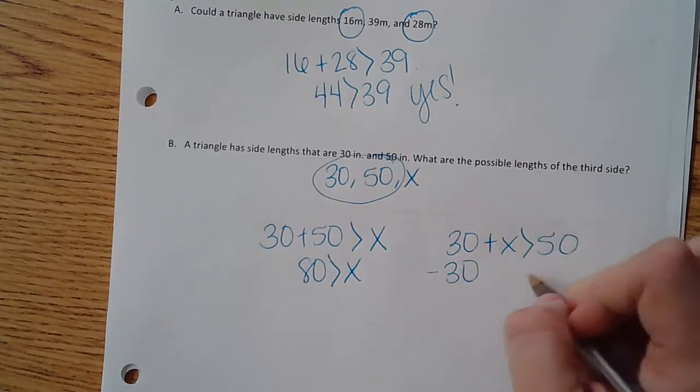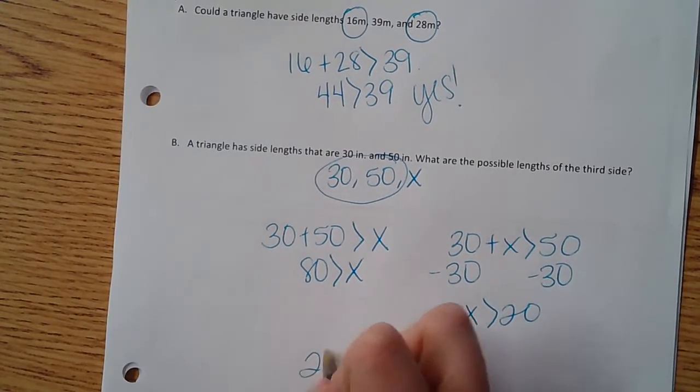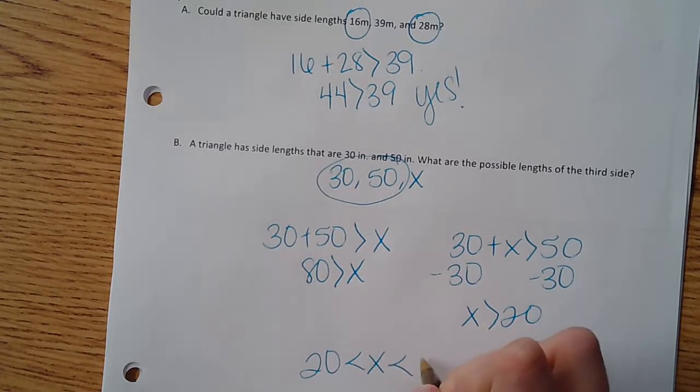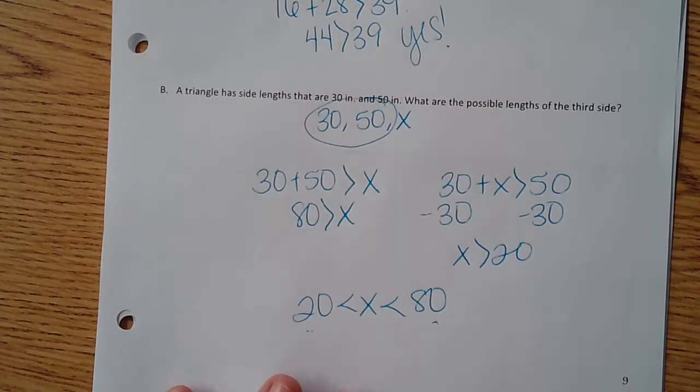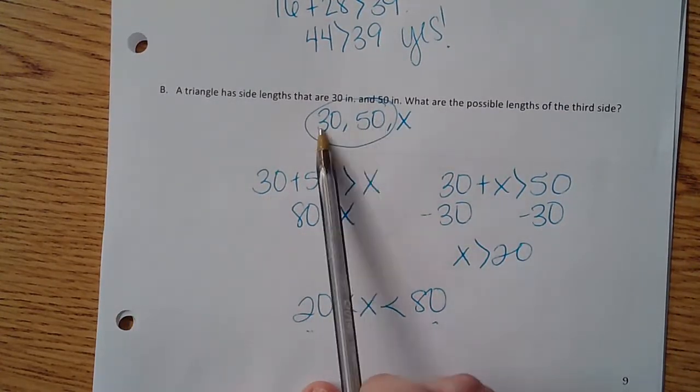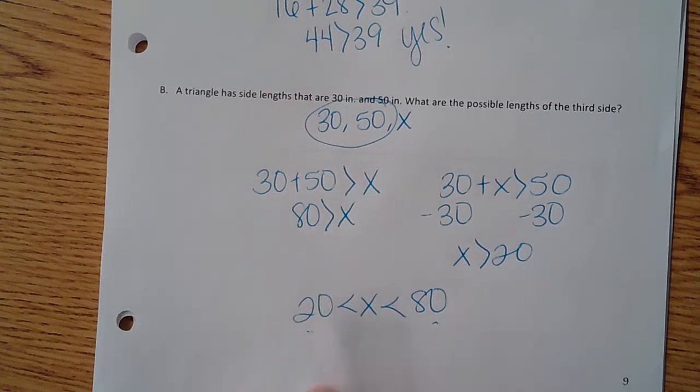So I solve. x has to be bigger than 20. So my range is 20 is less than x, which is less than 80. So there is what it has to fall between. Remember, here's the trick. Add them together, that's the biggest number. Subtract the two, that's the smallest number. That's how we'll figure them out. So good luck. I hope that helps much more than the other video.